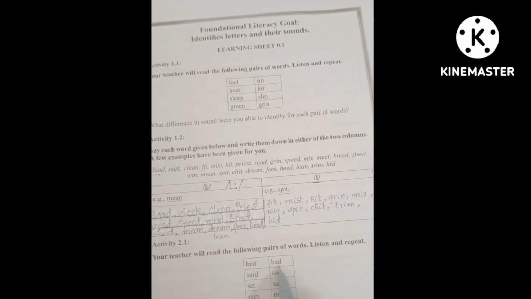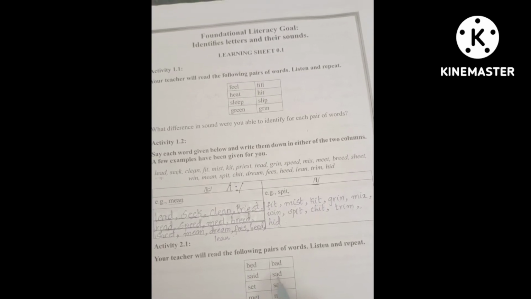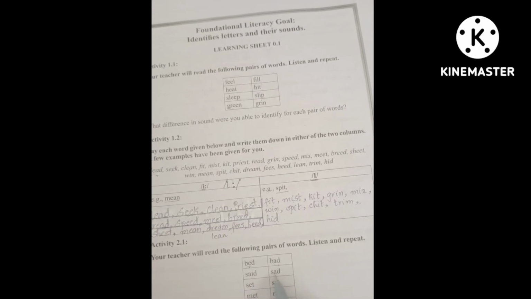Would you find any difference here in pronouncing these words? Yes, here is a difference. What is the difference? Bed, bad. Here we are pronouncing this as bed and this as bad. This as said and this as sad. Here the vowel sound is e and here the vowel sound is a. Said, e vowel sound. Sad, a vowel sound. Set, e vowel sound. And here a vowel sound. So this is the difference.